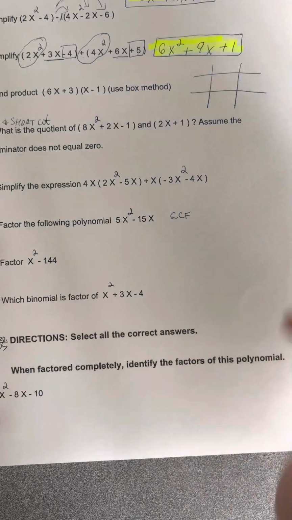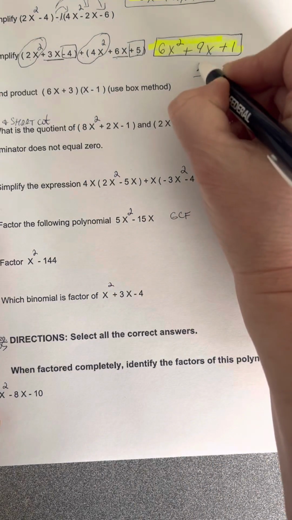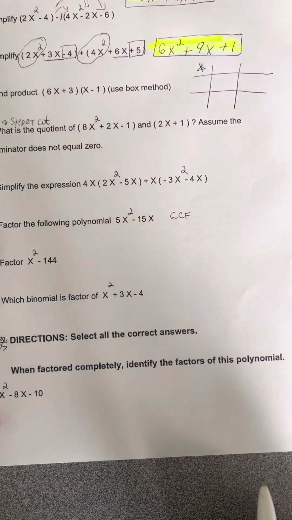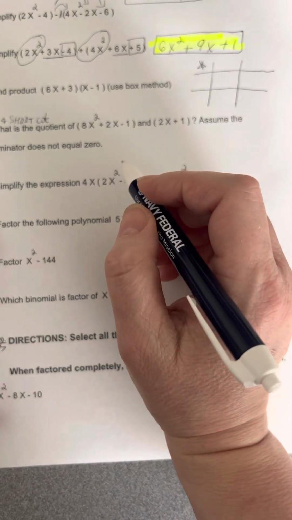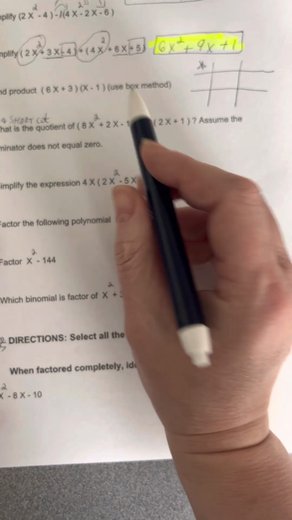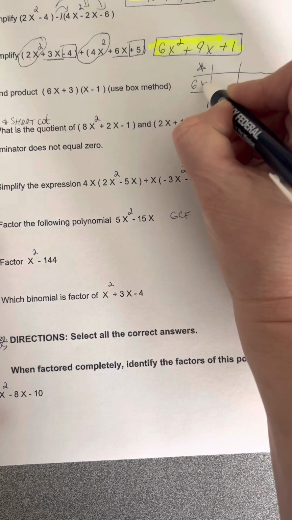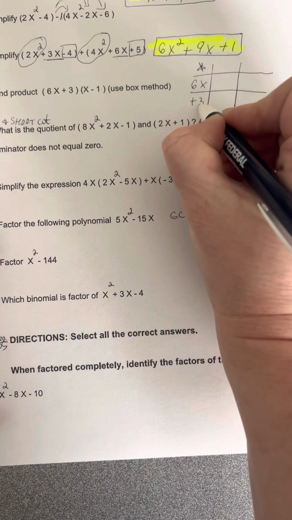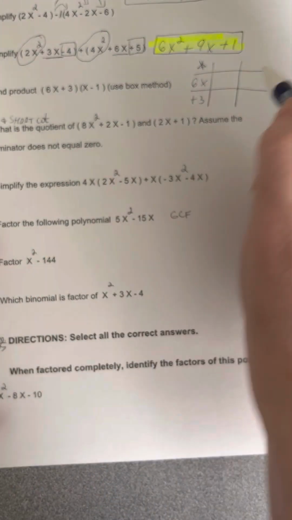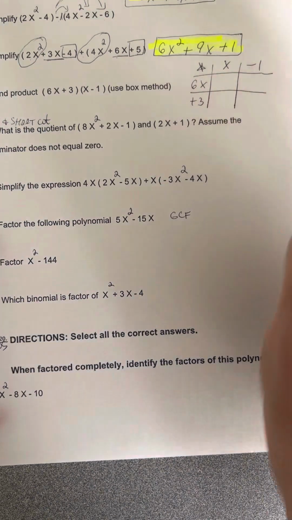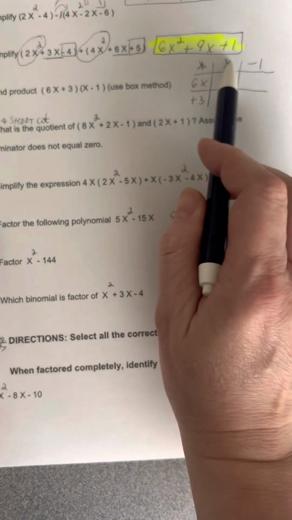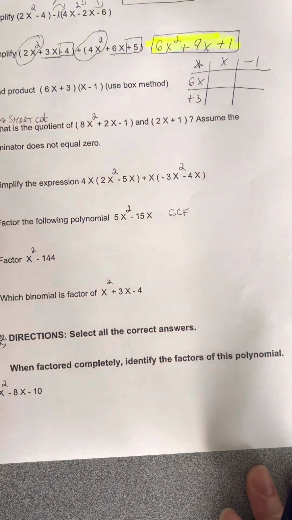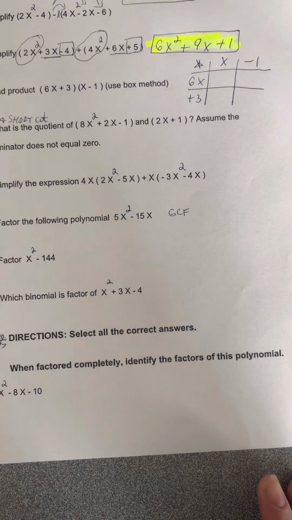All right. Now, I usually put a little star here. That means I'm not going to use that square. Okay, so I got my first equations. And 6x plus 3. So I'm going to put 6x right here and plus 3 over here. And then I have an x and minus 1. Now let's say you would have put this x here and minus 1 here and 6x here and plus 3 here. That's okay. You could do it that way too. No big deal.